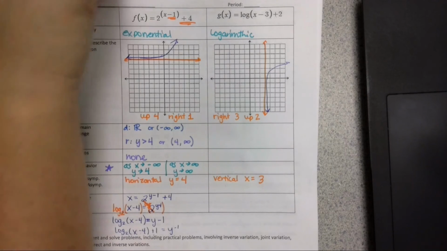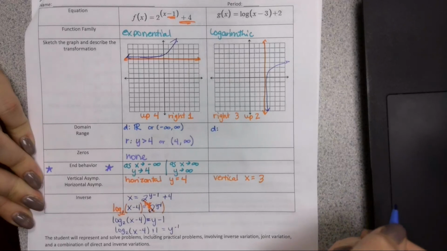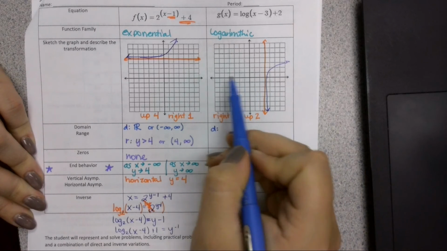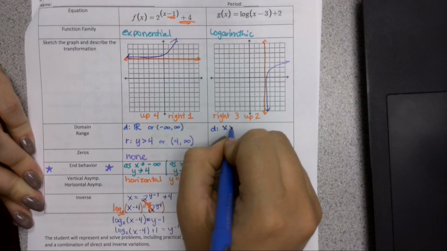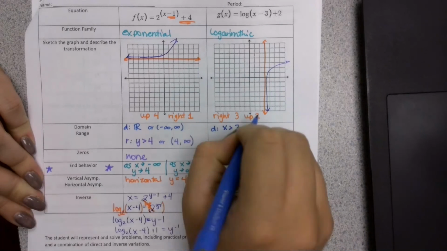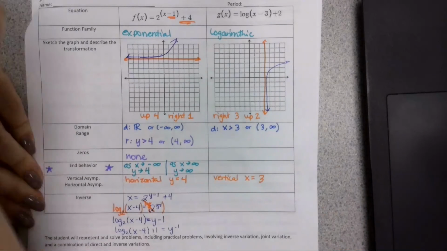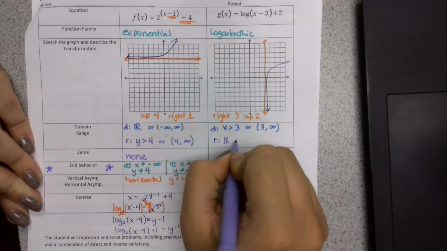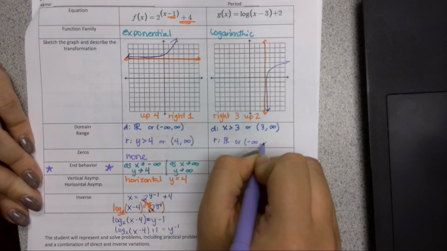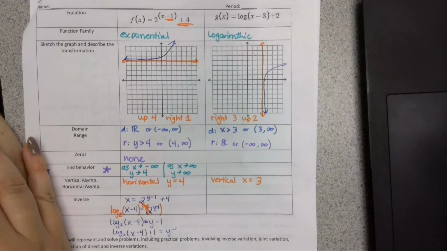It also is going to affect my domain. My domain is not all real numbers because there's nothing on this side of my graph. Instead, my domain is going to be x has to be bigger than 3, or 3 to infinity. My range, however, is going to be all real numbers. I can pick any number I want, and I'm going to get back an x value.